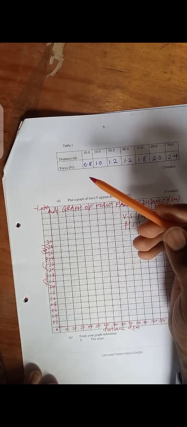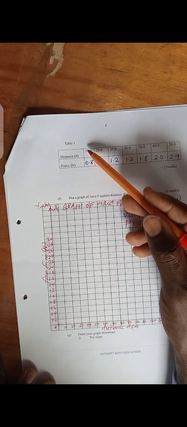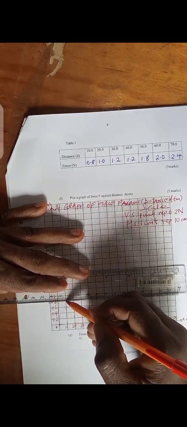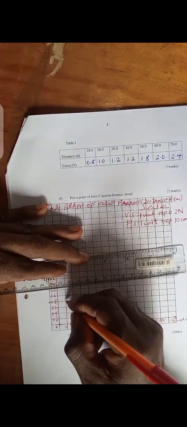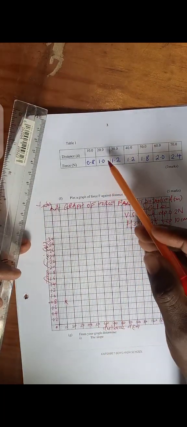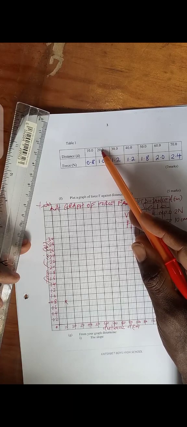From there, the next thing is plotting. So you start plotting on distance 10 centimeter against 0.8. So you identify where the 0.8 Newton and the 10 are going to coincide. In my case, it is there. So you have a cross there. I prefer cross to a point or a dot because the cross is easily visible.